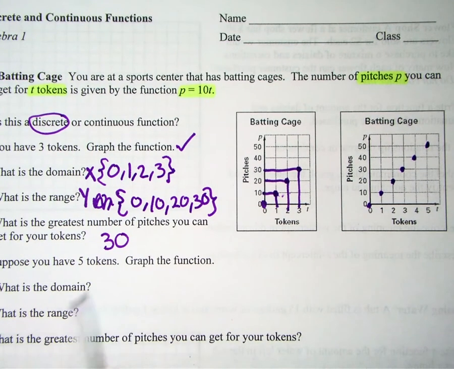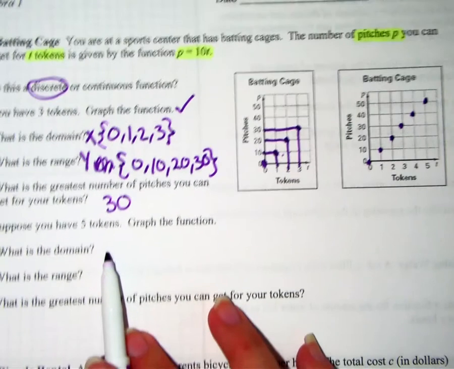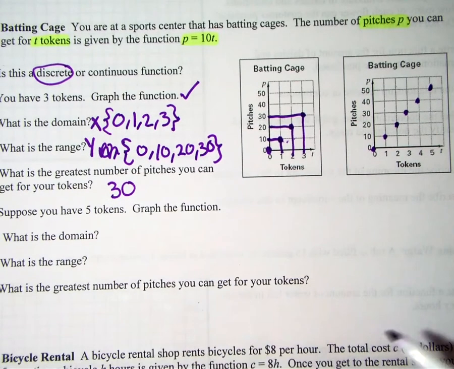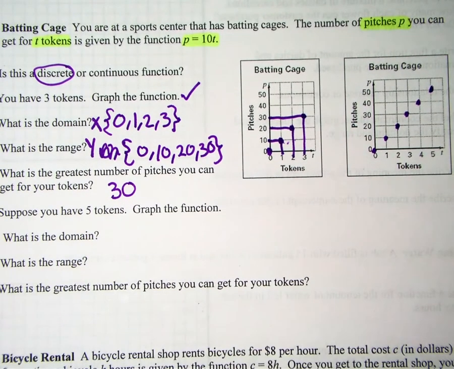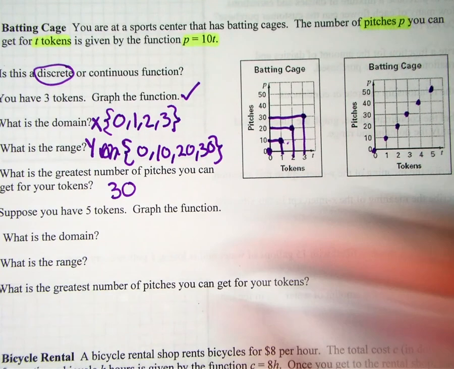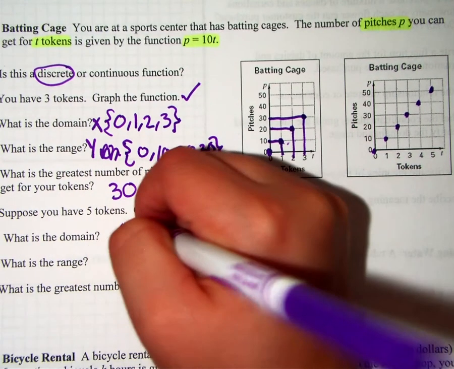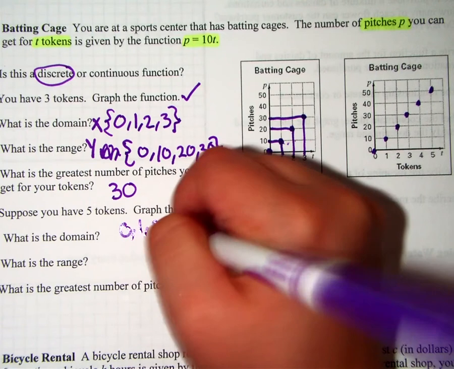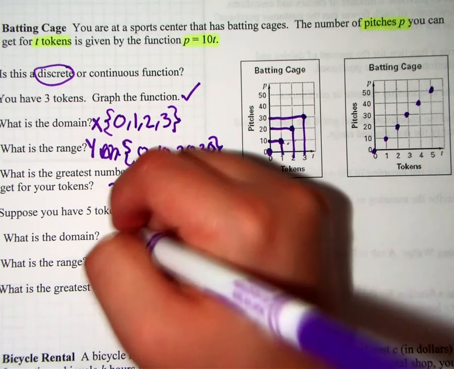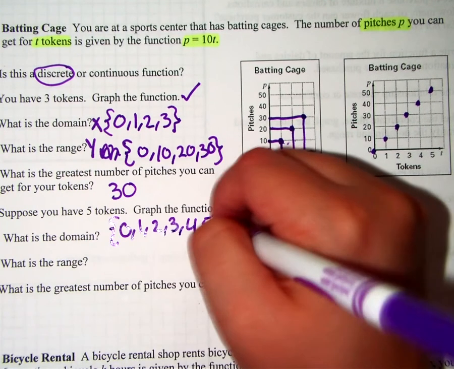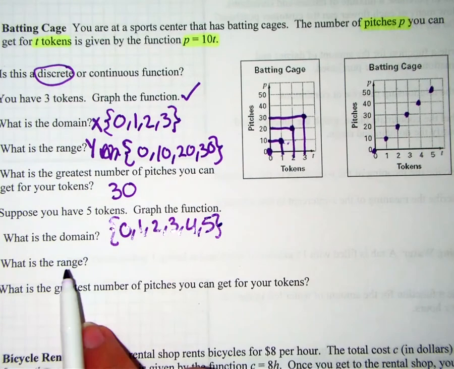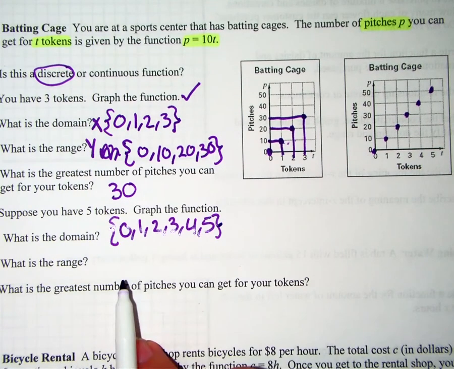So now they want to know what is the domain. I'm going to move this up a little. Good, but you forgot the first number, the 0, because it is possible to have 0 tokens. And I need an indicator of starting and stopping. Your range.